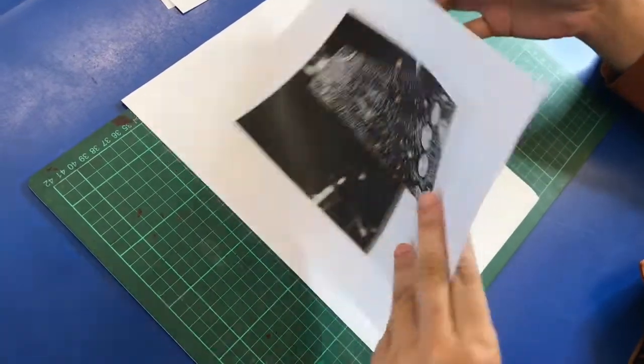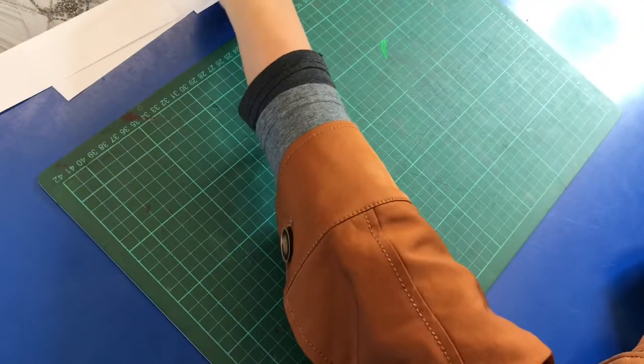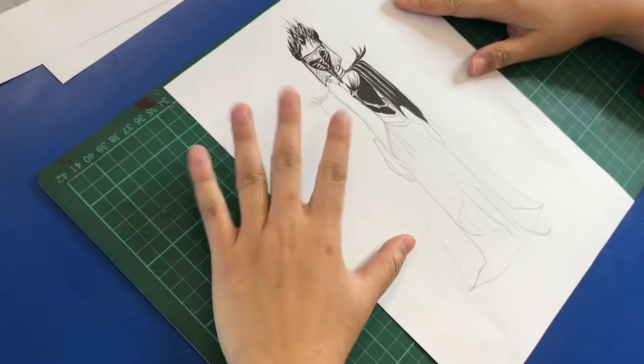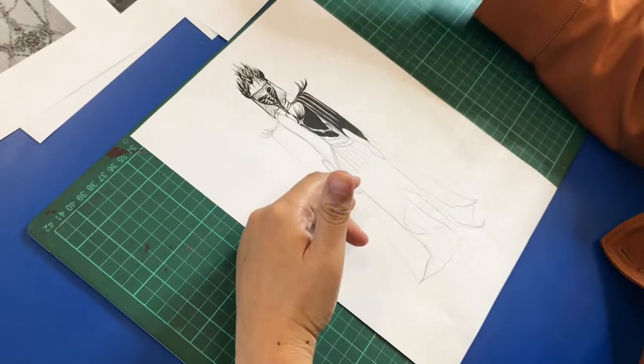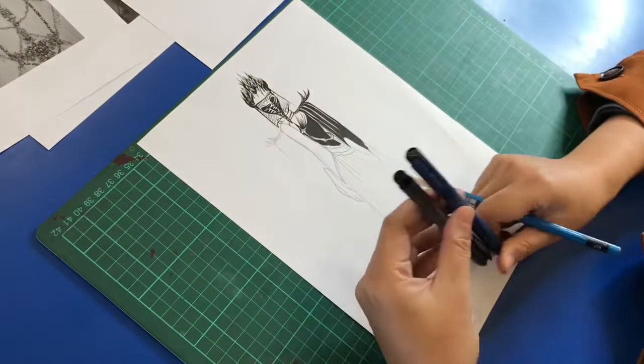So what I did is, I'm going to show you my design. Yes, this is my design. I'm going to show you how I do this step by step, and how I use these markers to do that.